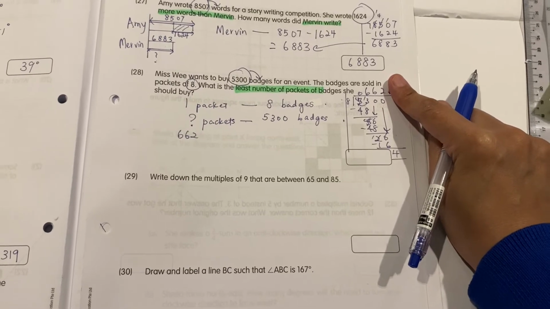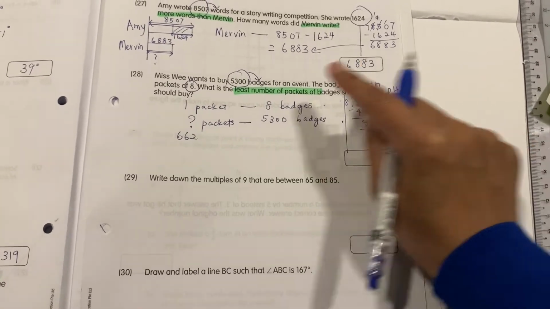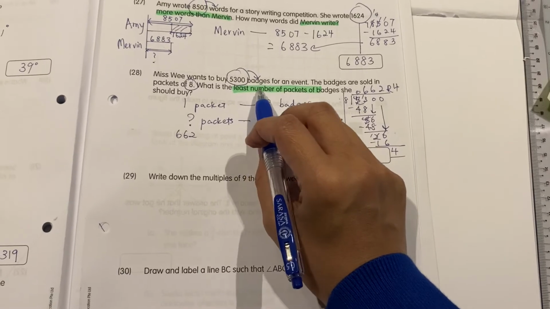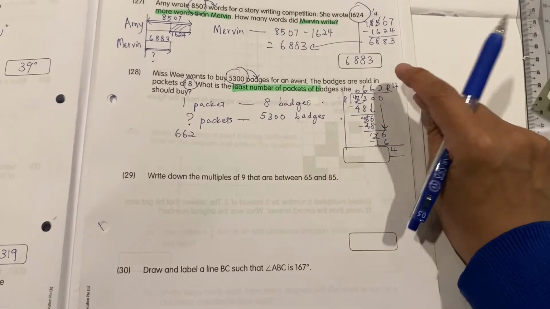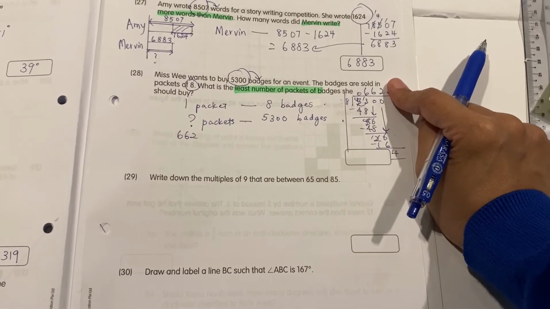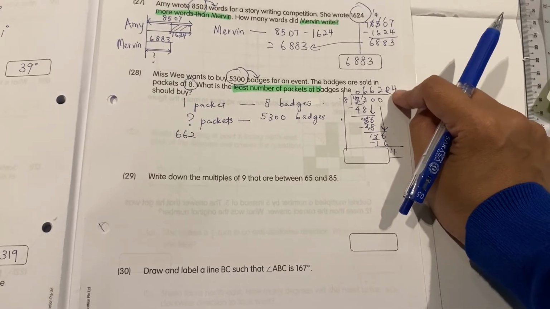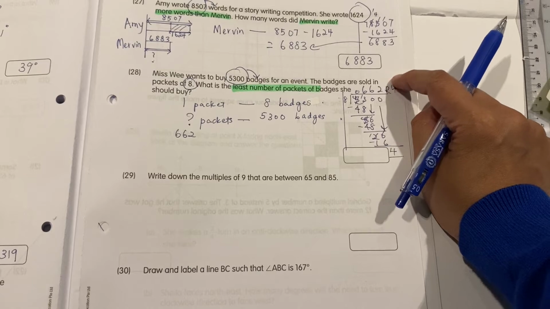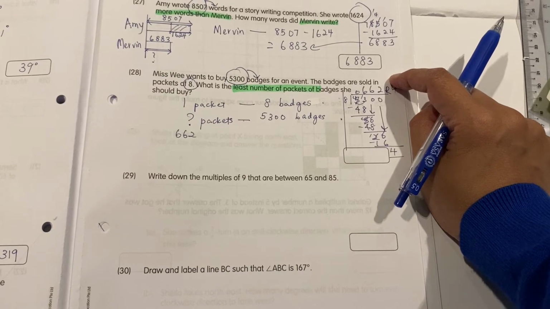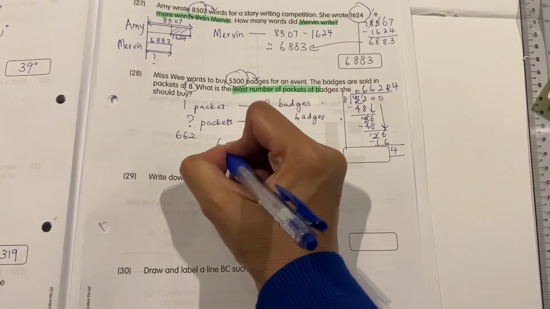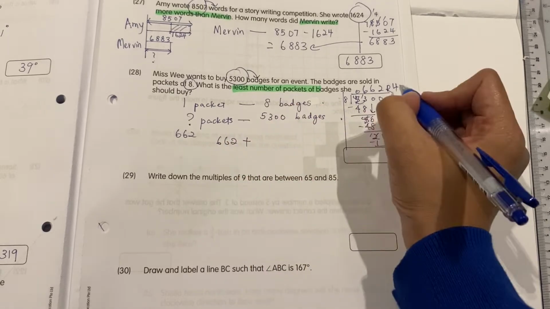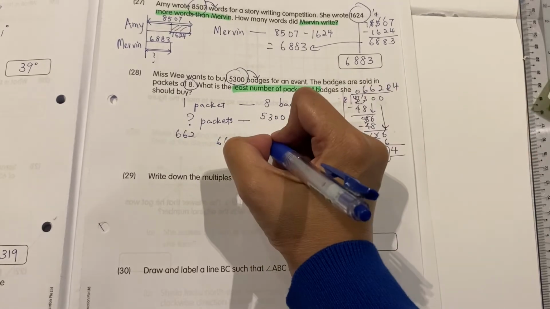Now, because they just want the least number of packets, meaning 662 are already in packets, right? So the 4 extra, you can't possibly throw it away, right? You got to put the 4 extra in packets as well. So that means 662 plus, for the 4 extra, 1 pack.